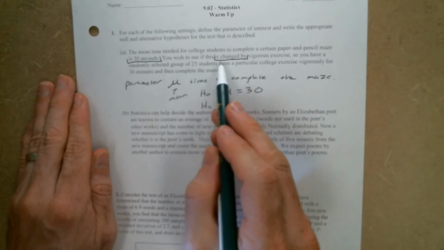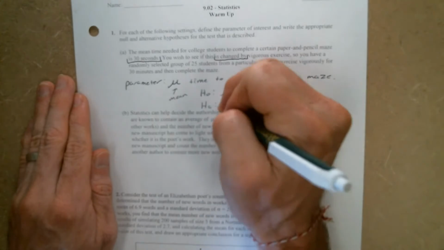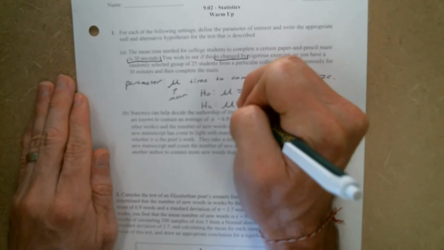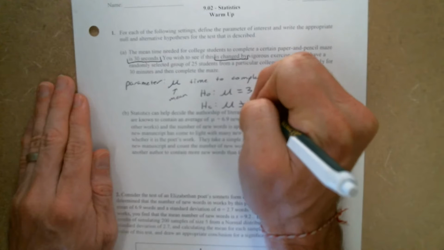And again, because this one just says, is it changed? We're not going to do a less than or a greater than. We're just going to say is not equal to 30. All right. We don't have a theory on whether it's going to increase it or decrease it. We just want to know, is it changed by vigorous exercise? All right. So that'd be the first one there.